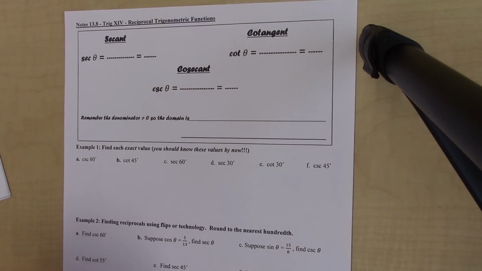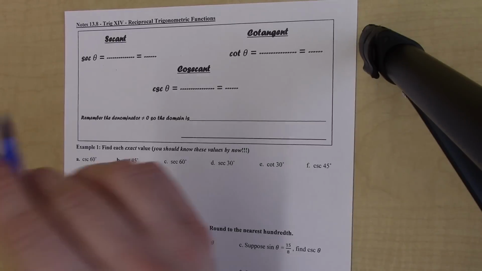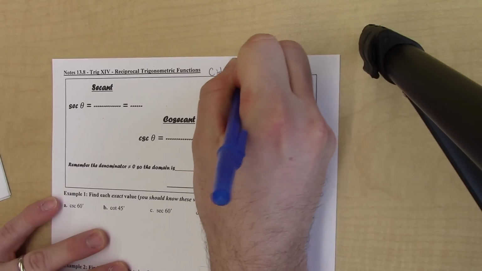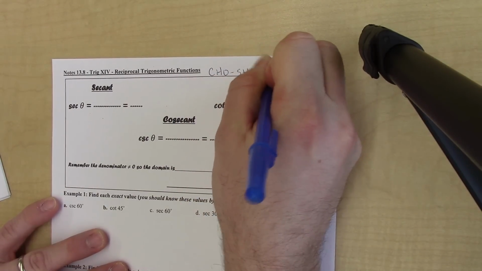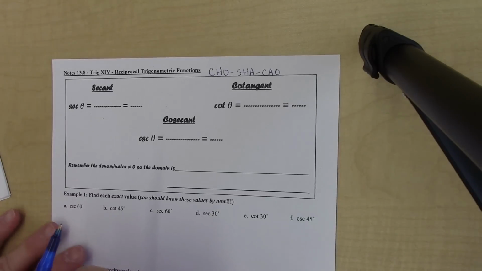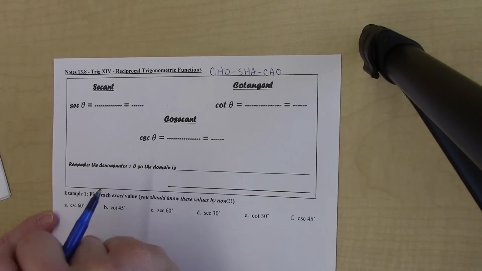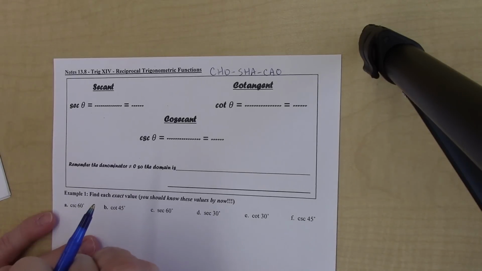Alright, so today is more about SOHCAHTOA, but really it's about CHOSHA-COW. CHOSHA-COW, not cow like C-O-W. And the reason for that is because instead of SOHCAHTOA, we're going to switch some things around, okay?